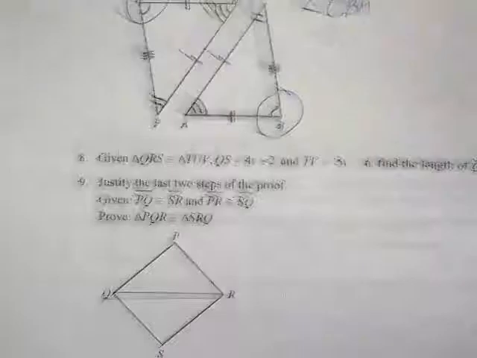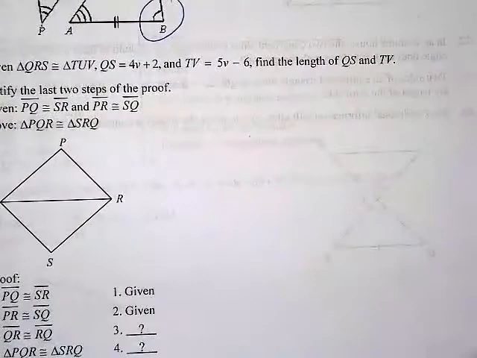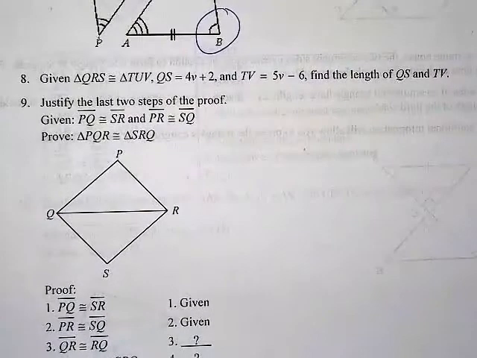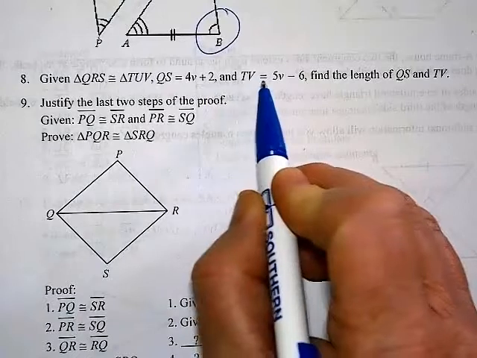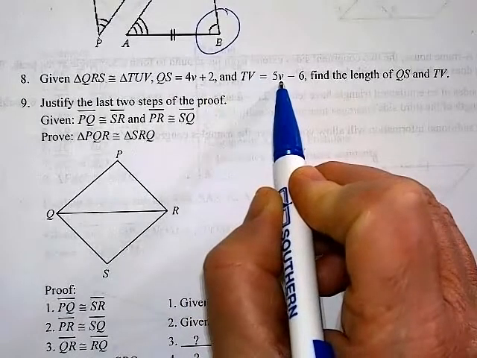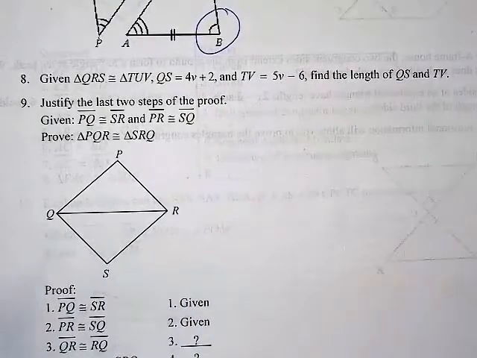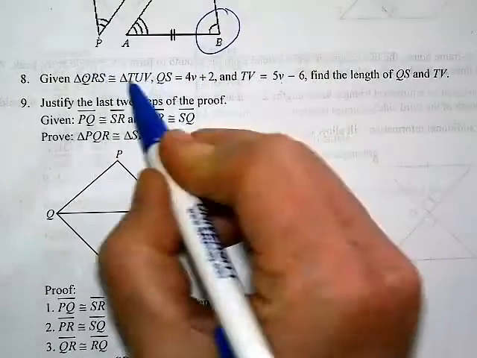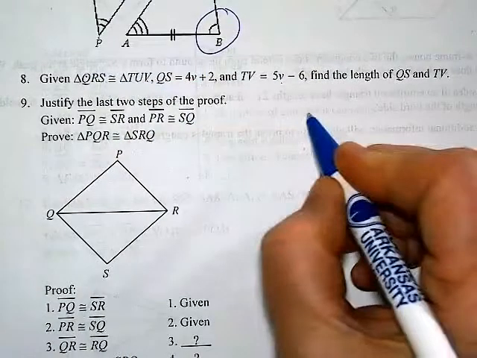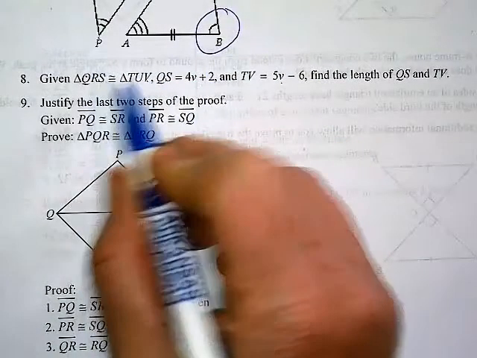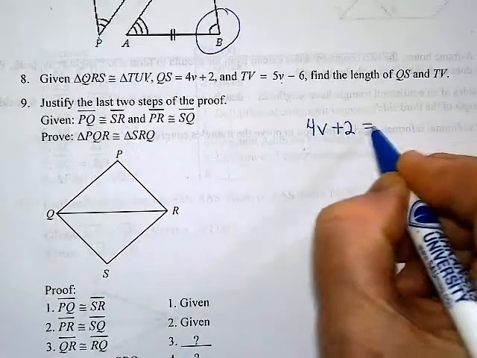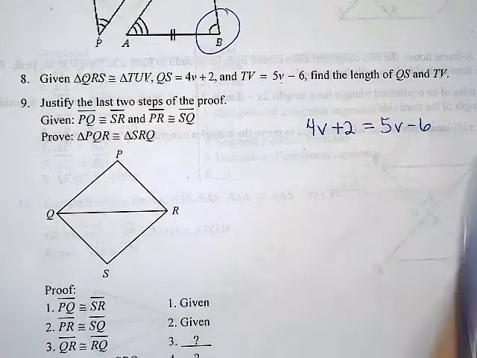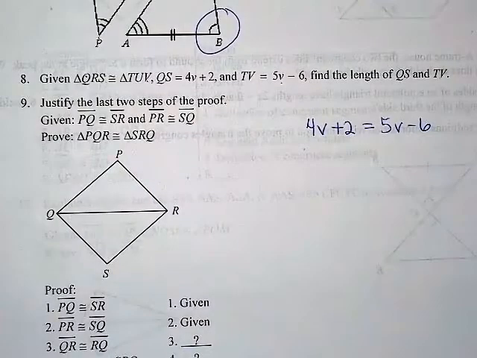Number 8, given triangle QRS is congruent to TUV, and that QS is 4V plus 2 and TV is 5V minus 6, find QS and TV. QS and TV must be congruent because they are corresponding letters in this congruent statement. So 4V plus 2 is equal to 5V minus 6. What do we do next?